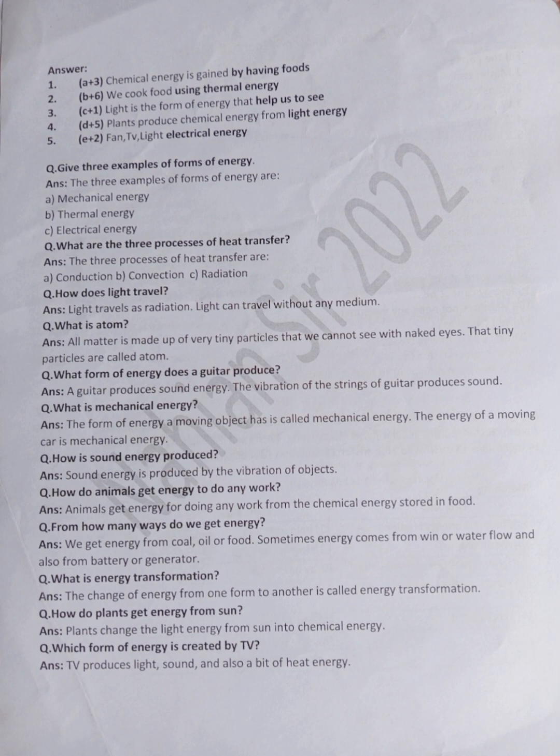Question. Give 3 examples of forms of energy. Answer. The 3 examples of forms of energy are A. Mechanical energy, B. Thermal energy, C. Electrical energy. Question. What are the 3 processes of heat transfer? Answer. The 3 processes of heat transfer are A. Conduction, B. Convection, C. Radiation.